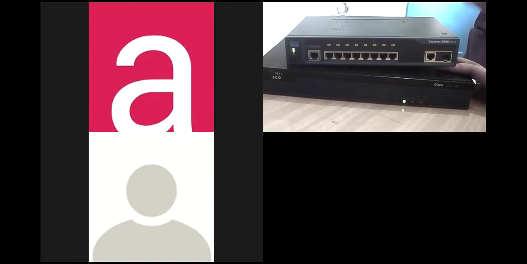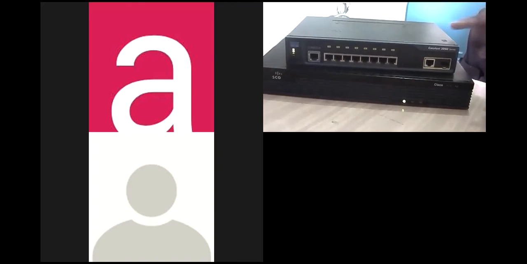Now, on your Cisco devices, we have two groups of ports, or your ports can be put into two categories. We have communication interfaces, and then we have management interfaces. Your communication interfaces are the ports that we use to communicate between other devices, which means they are used to send data from one device to the other.